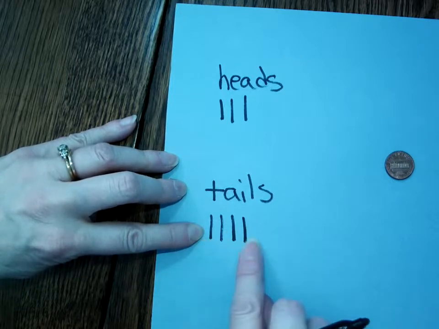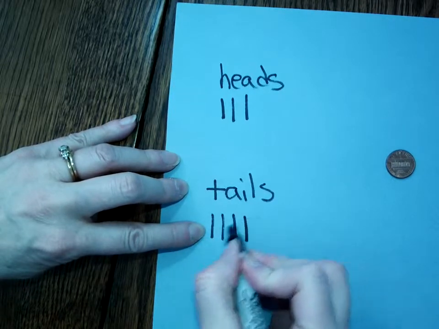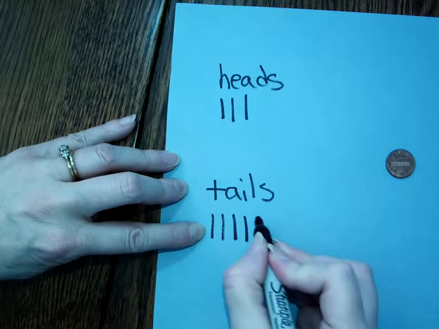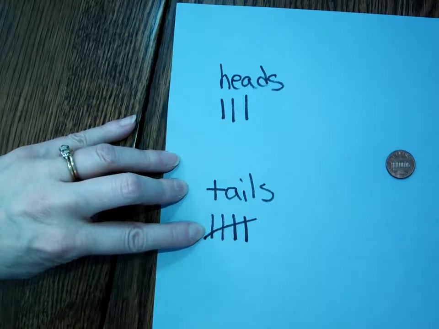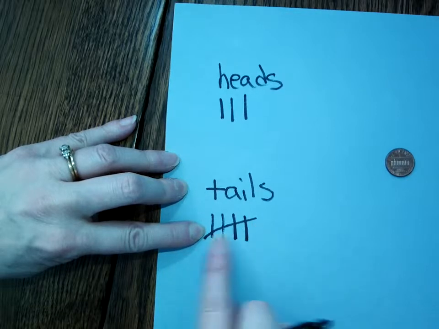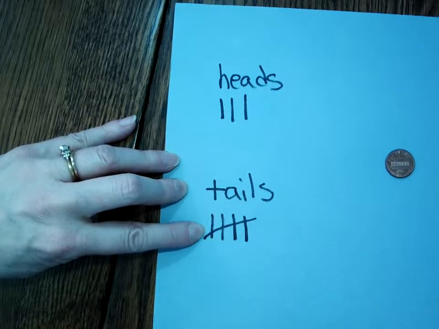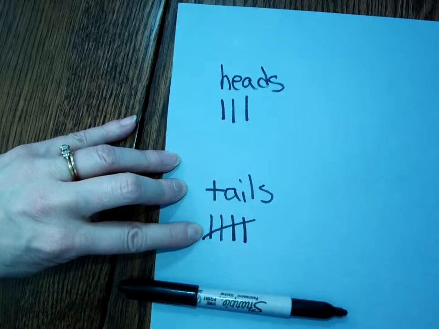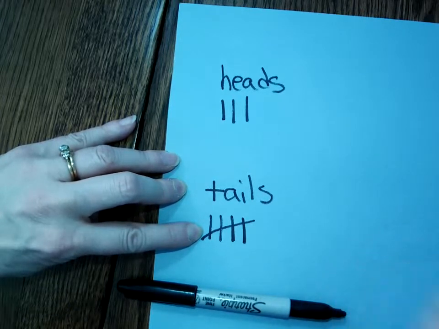Now, when you're making tally marks and you have a set of 5, instead of making another line, you draw a line through it to show a group of 5. So there's 1, 2, 3, 4, 5. That way you can easily see your group. That's called a tally mark. So so far I did it 8 times.